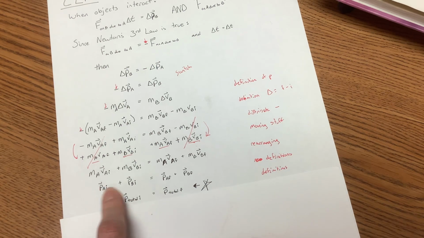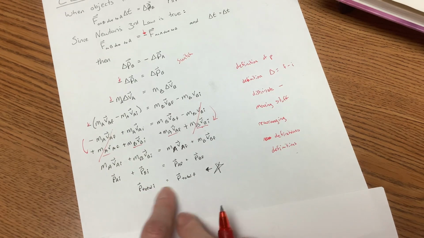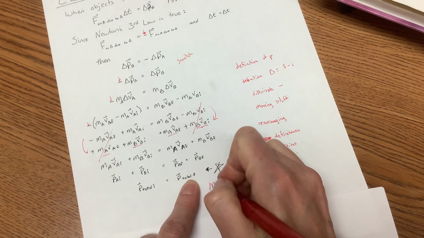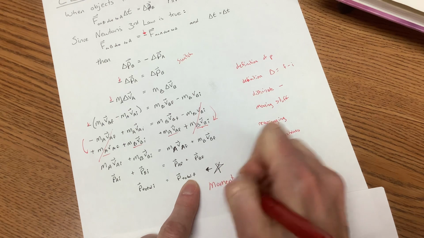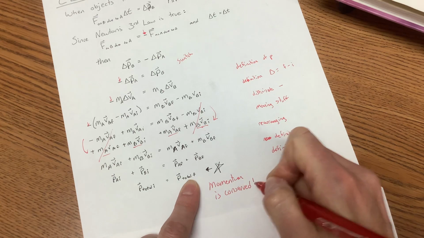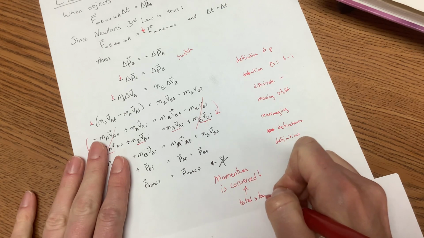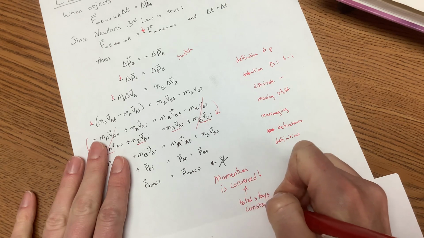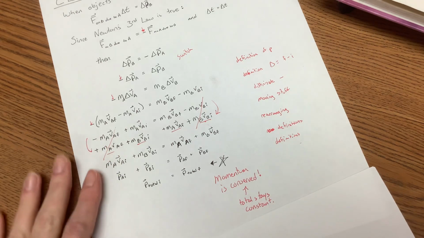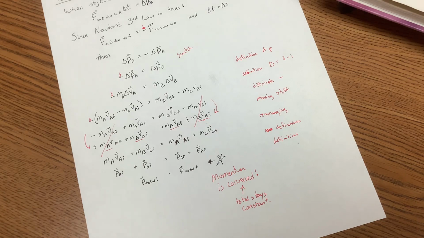Initial, the total, when you add them all up, that's the total initial. And I added all those up, that's the total final. And this is important because when the total initial equals the total final, that is telling me that momentum is conserved. When the total stays constant, that's what conserved means. Total stays constant. That is the definition of a conservation law. Okay. So that is how you show that momentum is conserved.